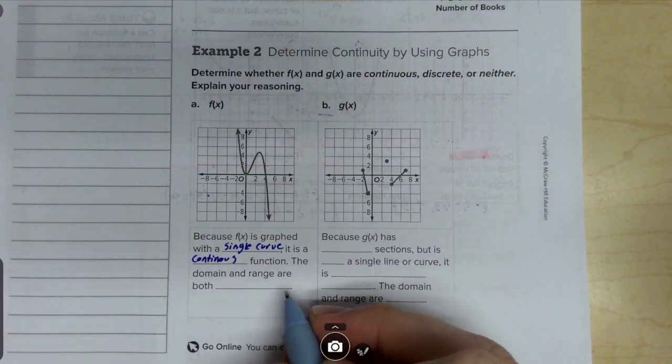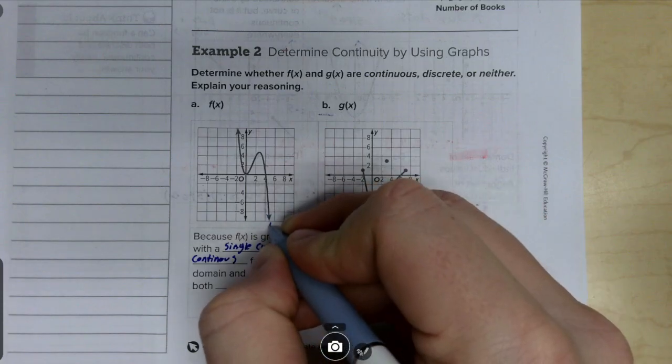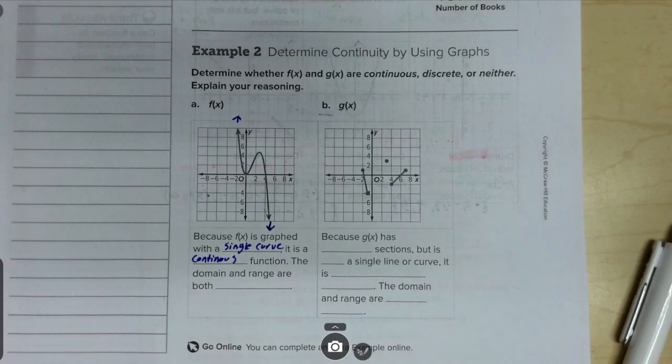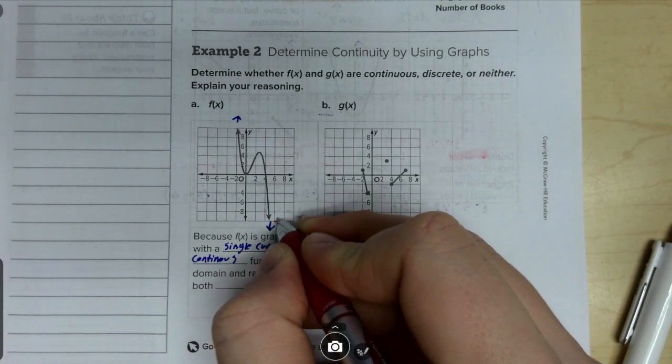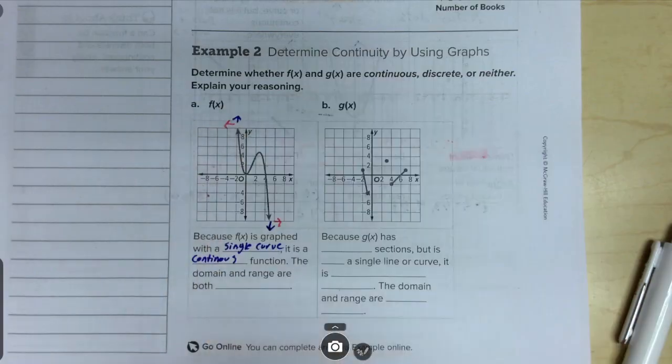The domain and range are both all real numbers, and we know that because in the y direction we see we're still going down, and this one is going up. And in the x direction, this arrow is still gaining ground in positive x, and this one is still heading towards negative x.